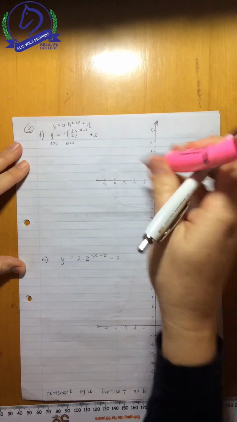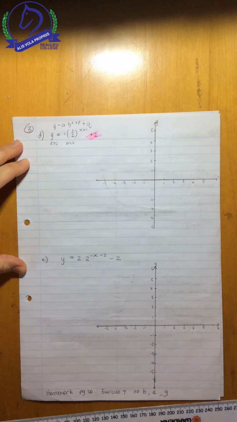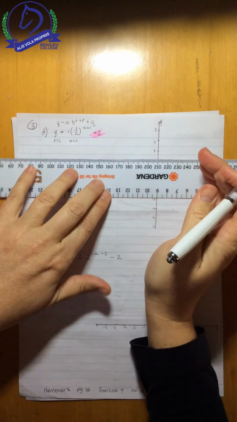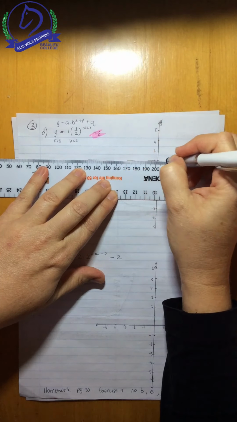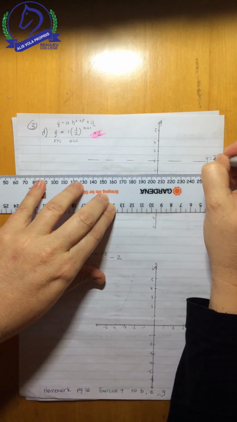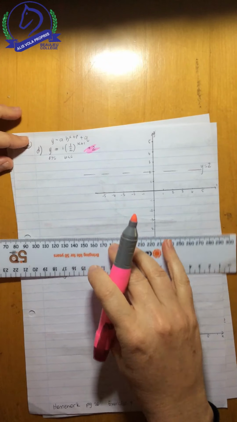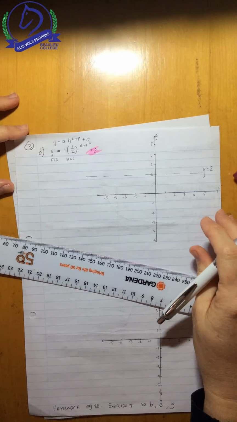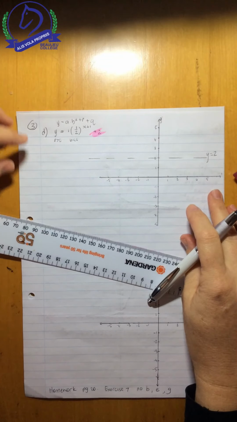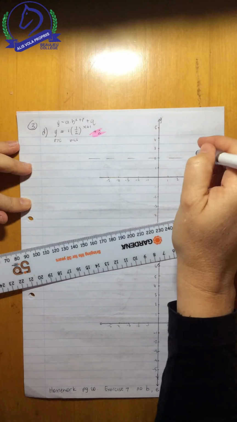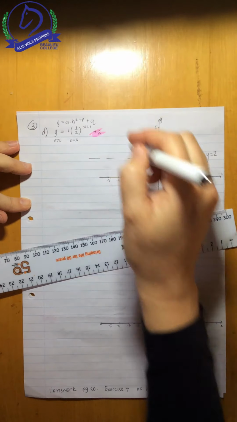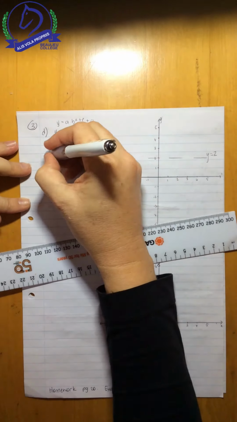So I see there that my asymptote is at y equals 2. Do I need to work out an x-intercept? No, because from looking at the equation, it's going to go up to the left-hand side, so it won't go through.